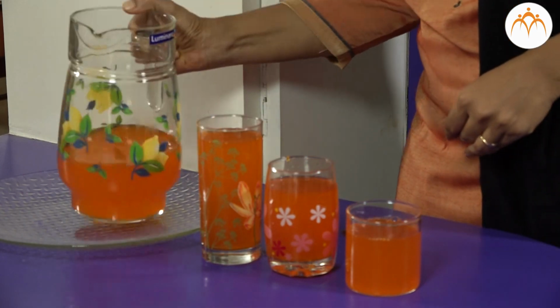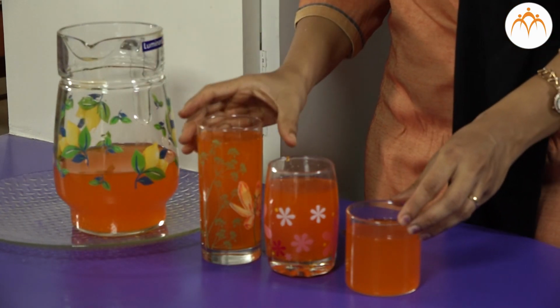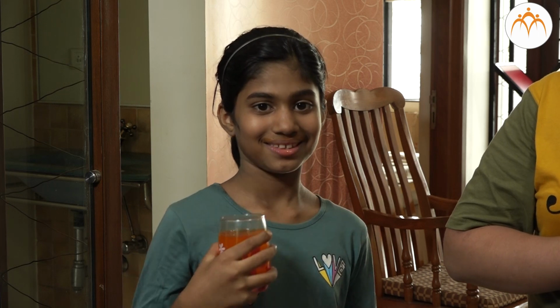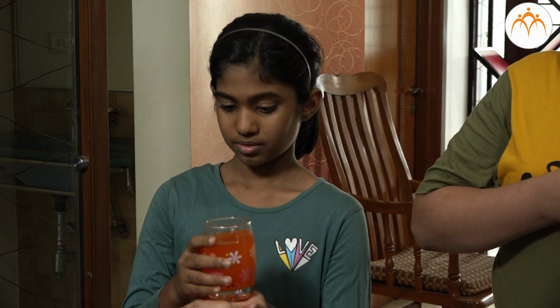Mother prepared some cold drinks for everyone. Suma asked for some sugar in her drink. Mother said, "I have already added enough sugar. Just taste it." Suma sipped her drink and said, "Yes, it tastes sweet."